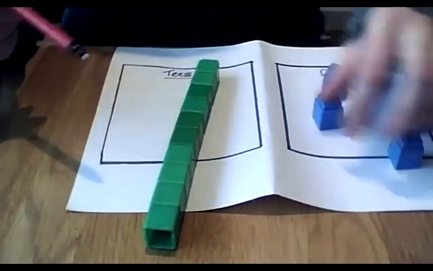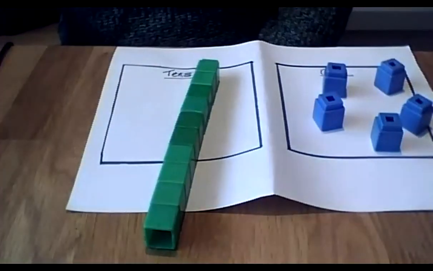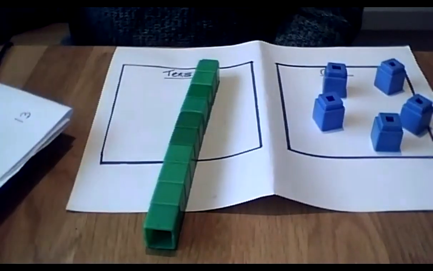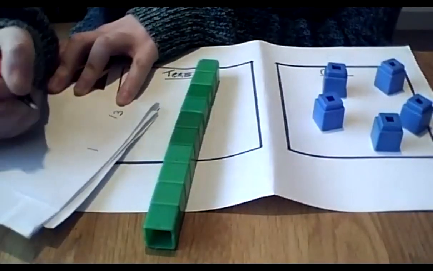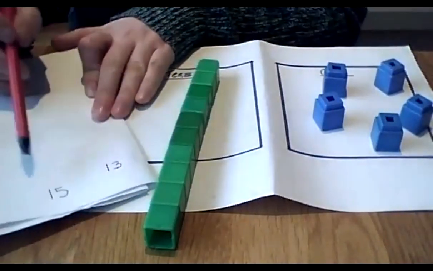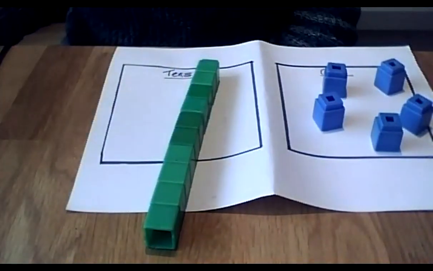Okay. So this time I'm going to have this many ones. So I've got 110. And then I've got 1, 2, 3, 4, 5 ones. So I've got 110 and 5 ones. What number does that make? I'm going to write it. So first I'm going to write my 110, and then I'm going to write that I have 5 ones. So what number is that? It is 15. So I have 110 and 5 ones.